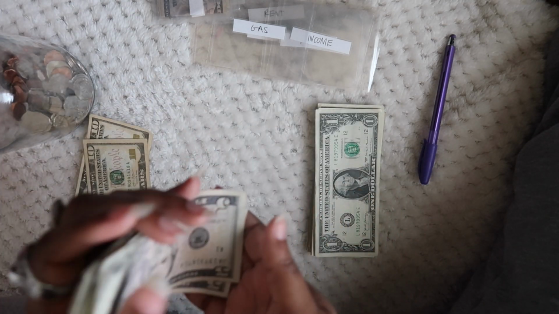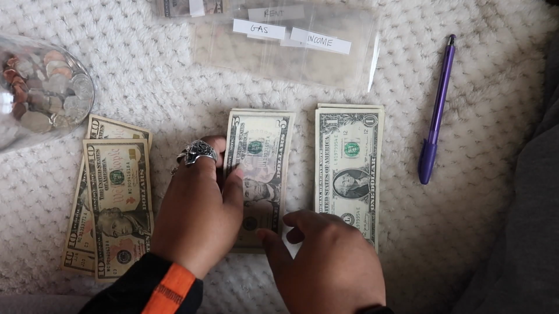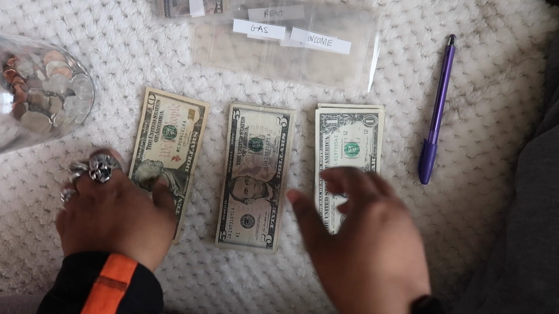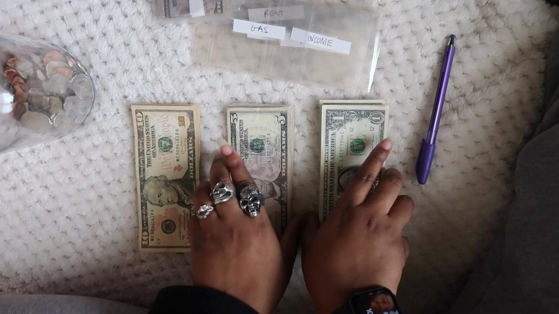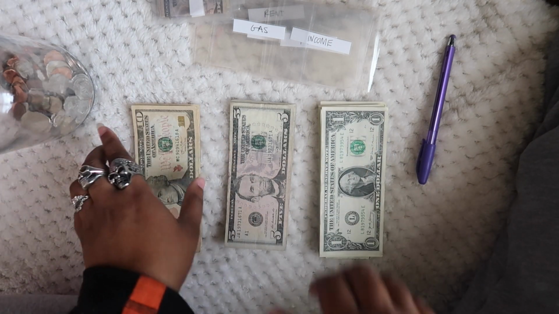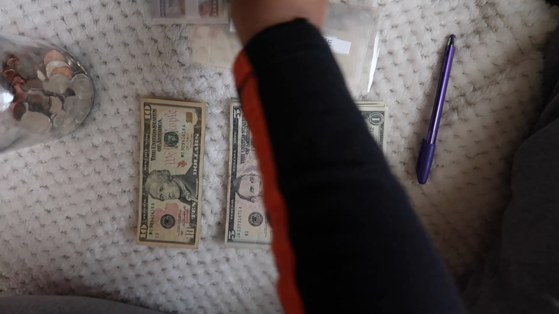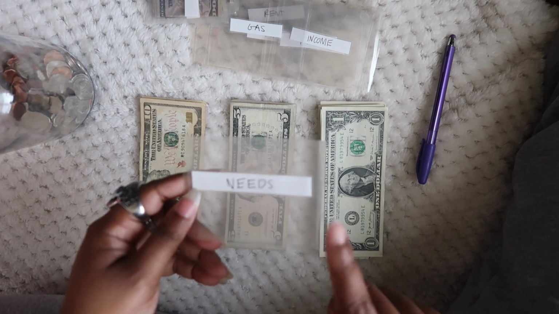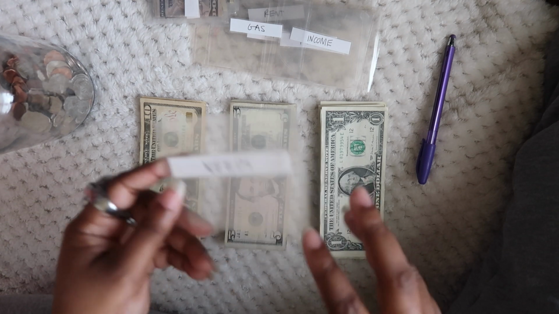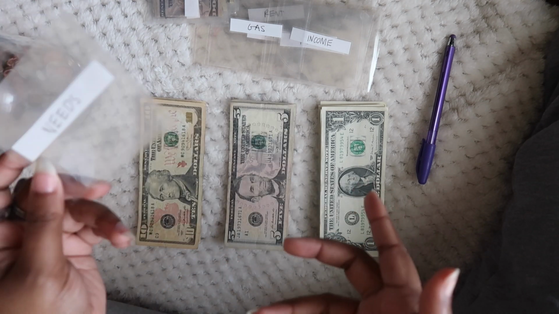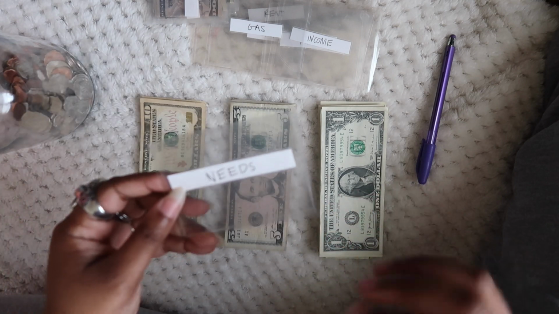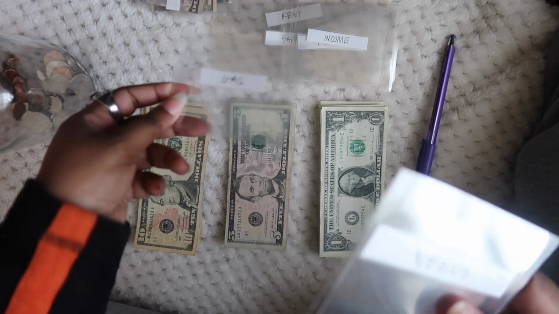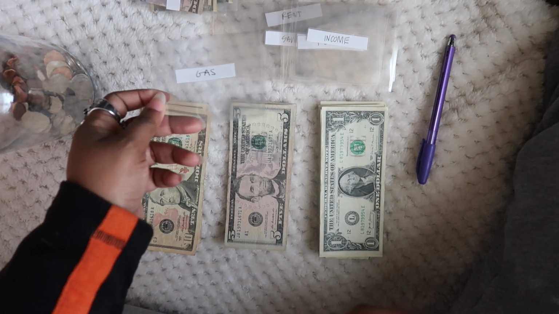I made some new envelopes, I have some new categories, so I'll explain all of that. I kind of split up some of my categories. For example, needs was stuff like face wash and things like that, but I also combined needs with a category like gas. I felt like that wasn't really working out too well, so I made a separate gas envelope.